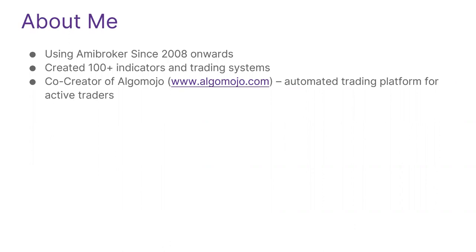Since 2009, whatever indicator or trading system I have created, I've kept on posting it online, and many of my friends and many users of Market Calls download the systems and customize them according to their requirements. I'm also the co-creator of AlgoMojo. AlgoMojo is an automated trading platform for active traders.